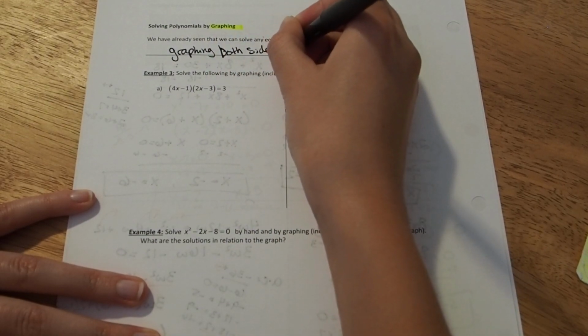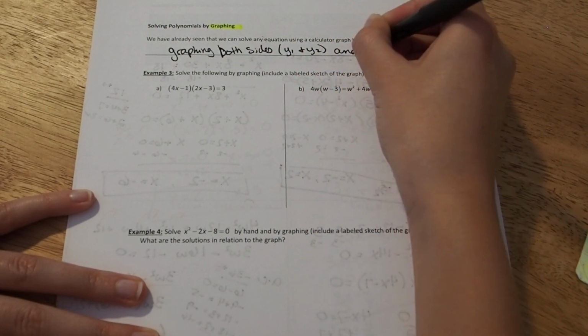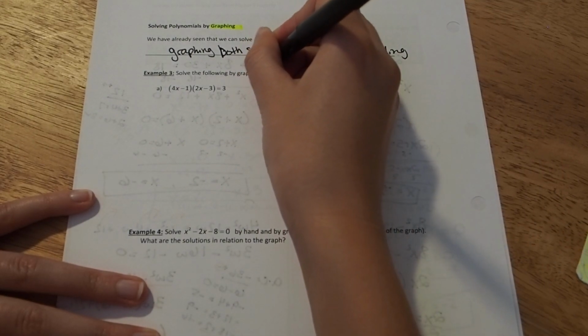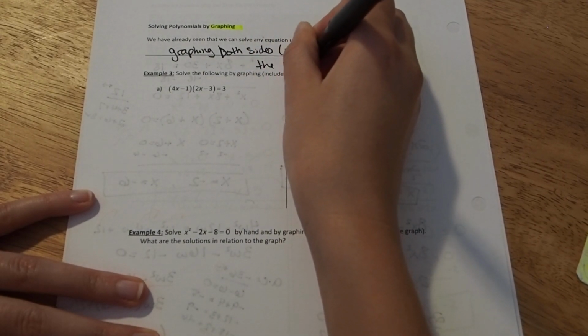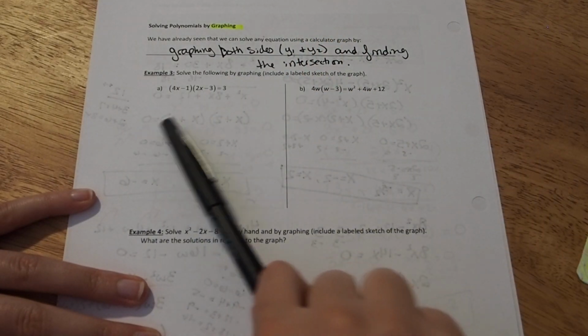So you're going to do y1 and y2, one for each side, and find the intersection. So we're going to do that to solve each of these.